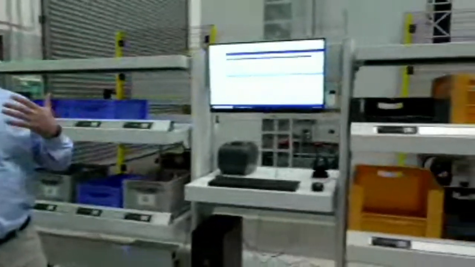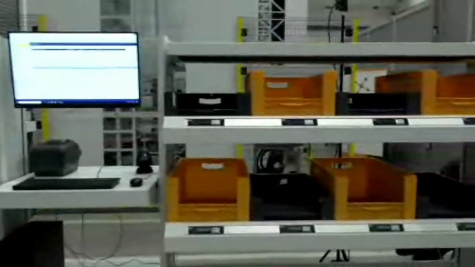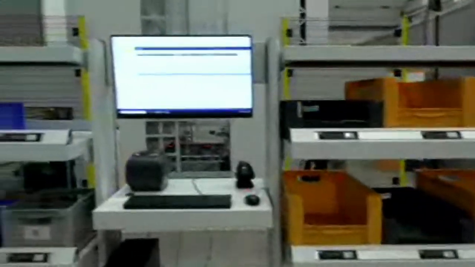Here we also have the picking station. The picking station's goal is to increase the overall warehouse throughput, the overall warehouse performance in terms of pickings, especially when you have a huge amount of pickings to be done.